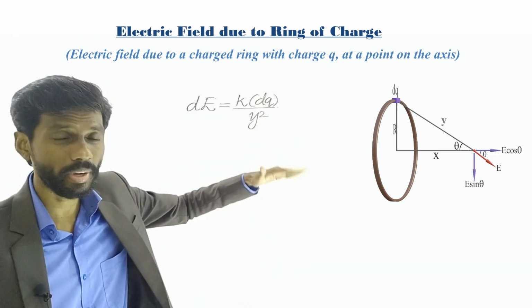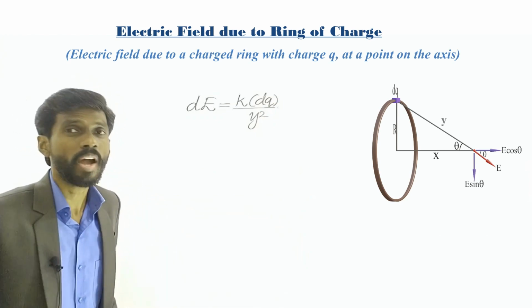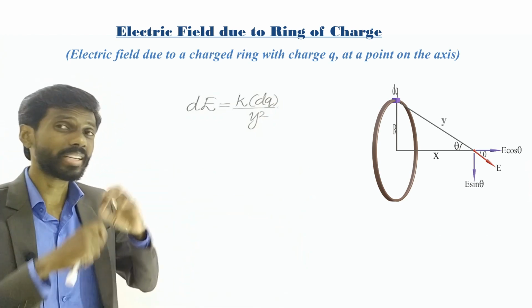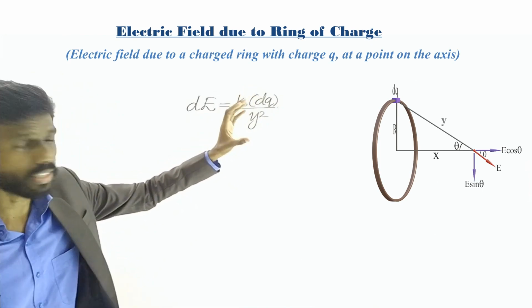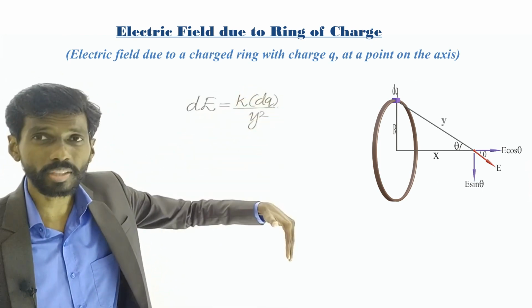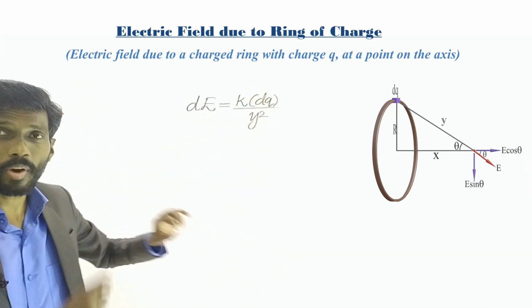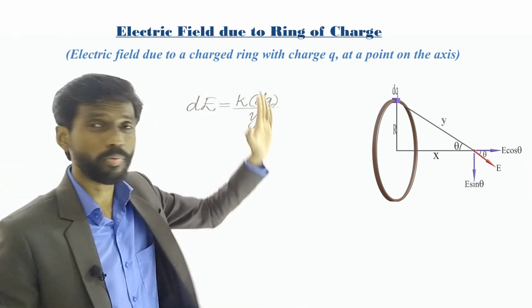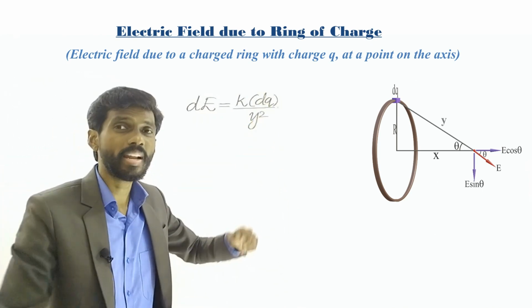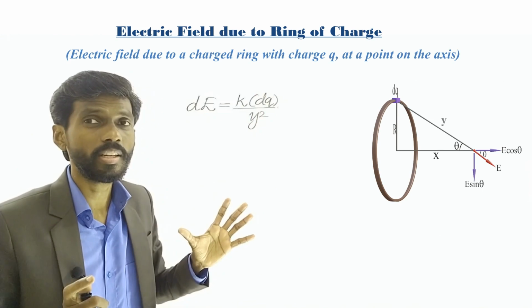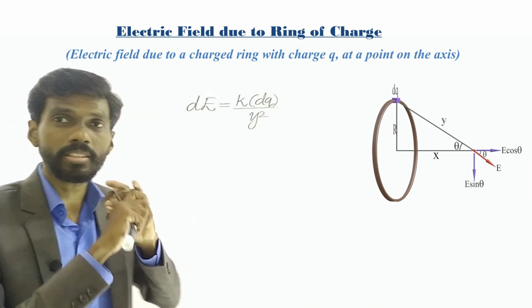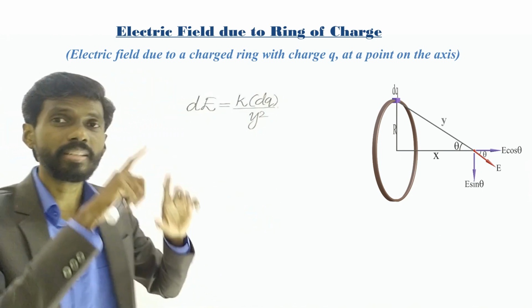You understand? Horizontal component and vertically downward direction. But these vertically downward components will cancel each other. See here, you take the topmost point. It will be a vertically downward component, and if you take the bottommost point of the ring, there will be a vertically upward component. This downward component and upward component cancel each other, so there will be net zero component in the vertical direction.